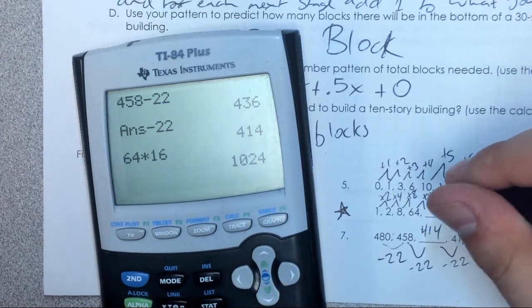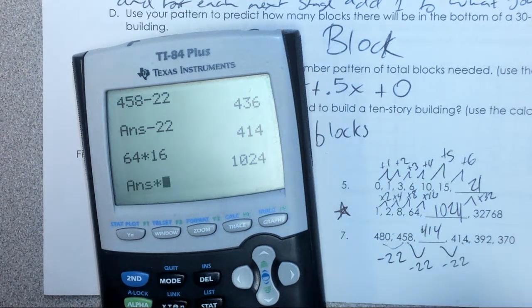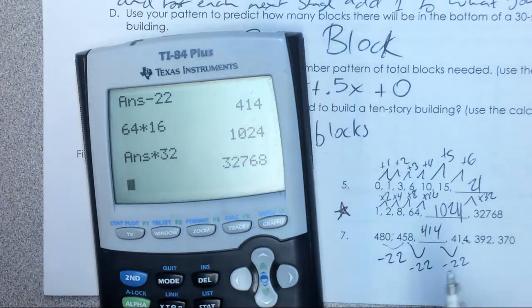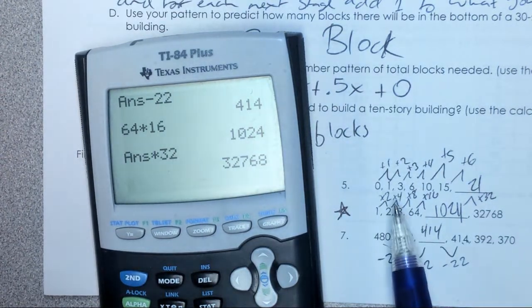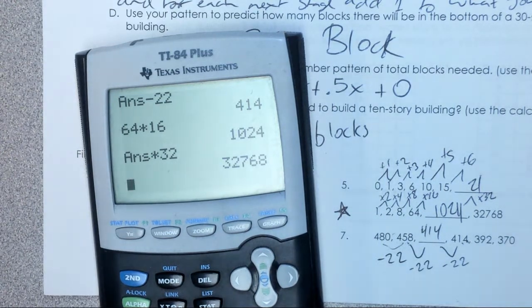And then if we multiply that by 32, we end up with 32,768. So what was happening here is there was a multiply pattern, but what we're multiplying by actually doubles every time too. So there's kind of a pattern within a pattern thing going on.